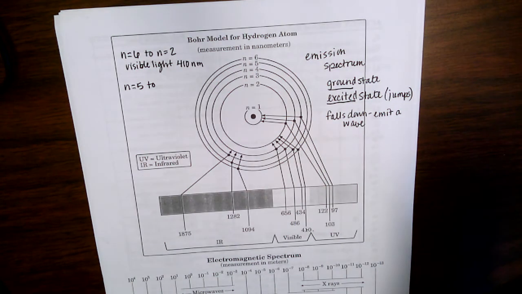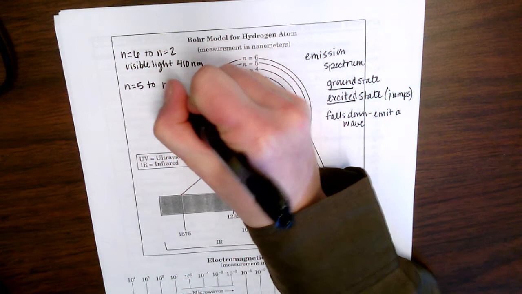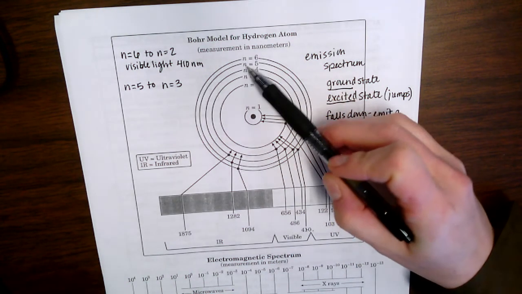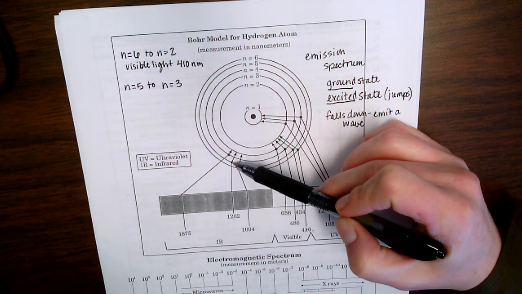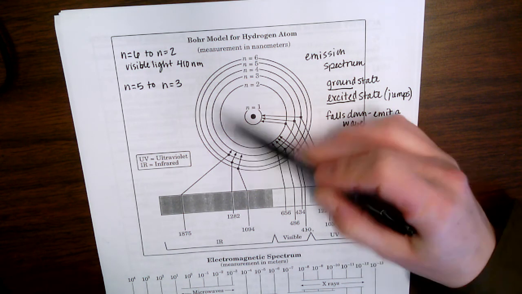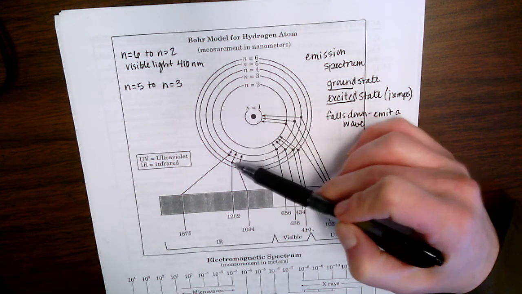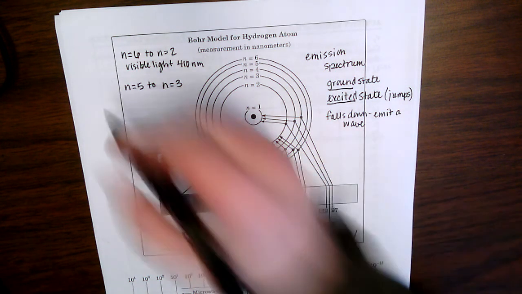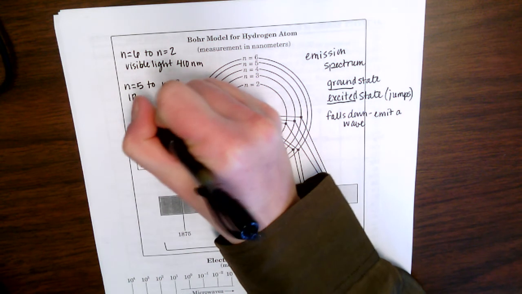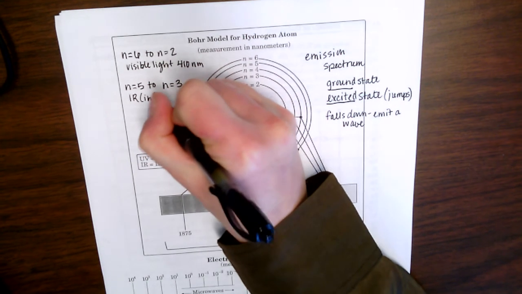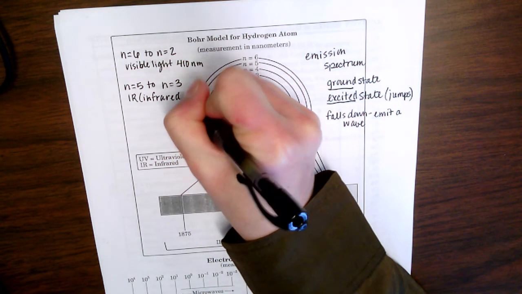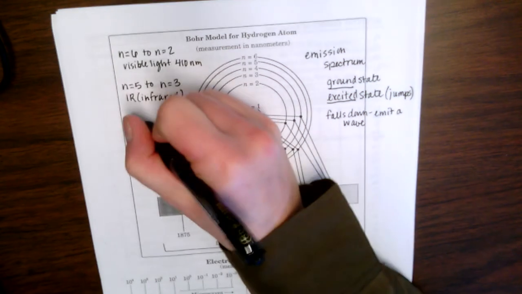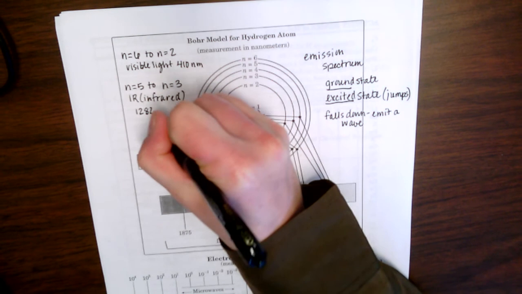If it gives you n equals 5 to n equals 3, so we're here. This is n equals 5. We're going to follow that line around to where it goes to n equals 3. This is the n equals 3 line. Then we follow it down, and it gives us infrared light. IR is just infrared. And it was at 1,282 nanometers.